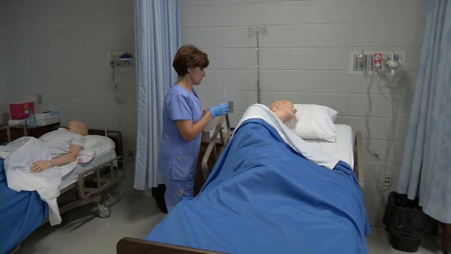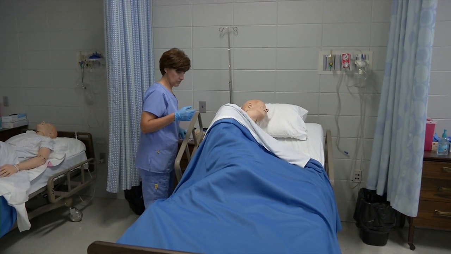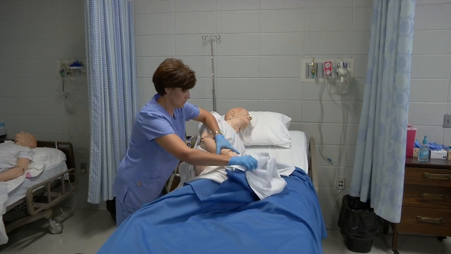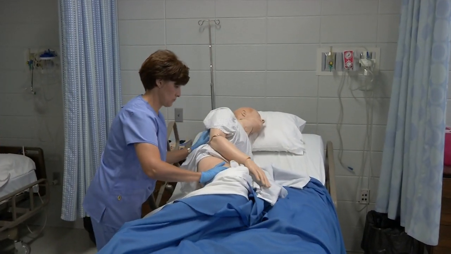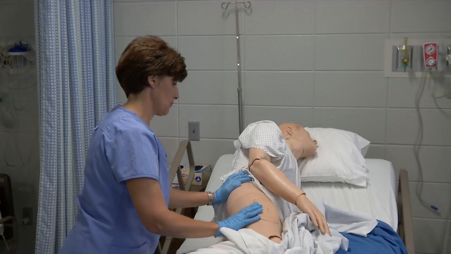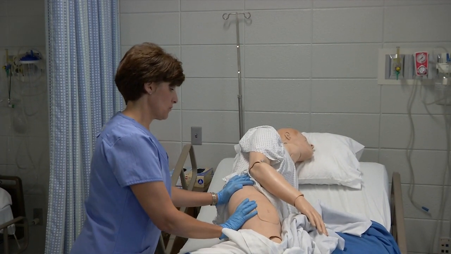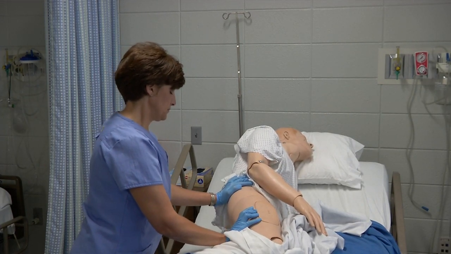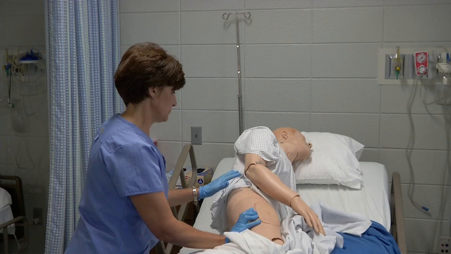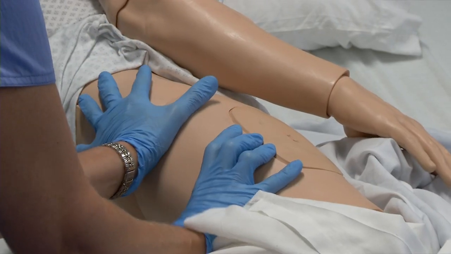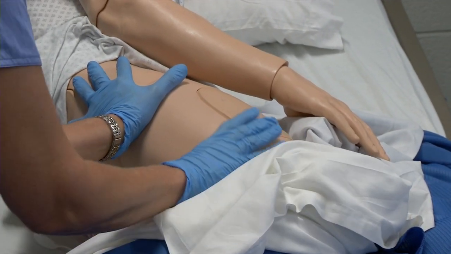You will be locating the 3 IM injection sites. The first one will be the ventrogluteal. The ventrogluteal is recommended with medications that are greater than 2 milliliters. You will locate the ventrogluteal muscle by positioning the patient in a supine or lateral position. Flexing the knee and hip helps to relax the muscle.